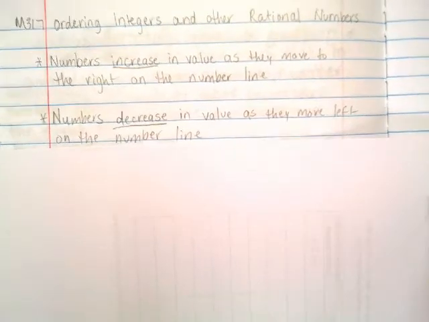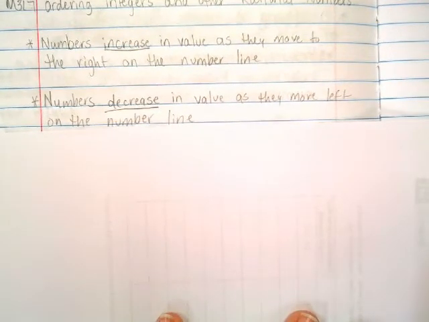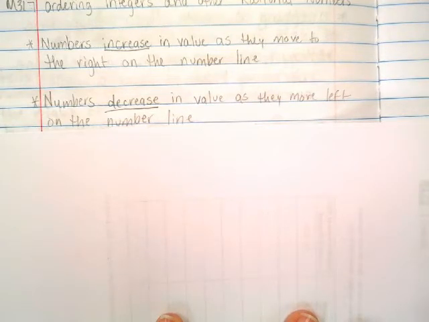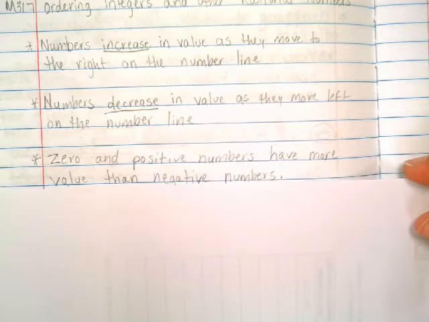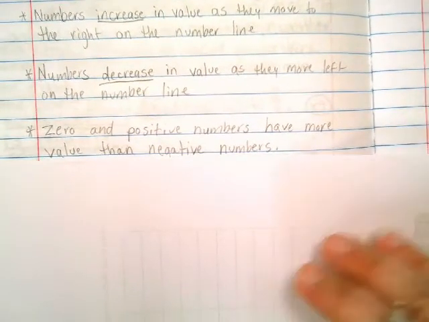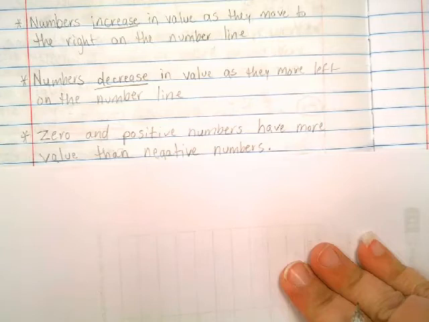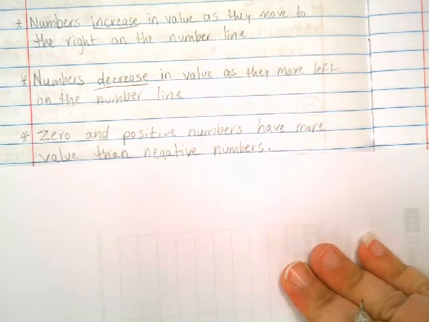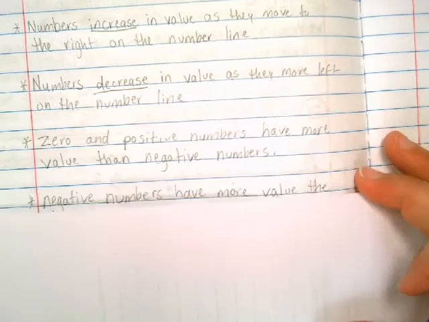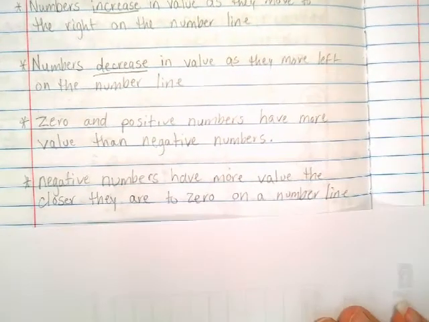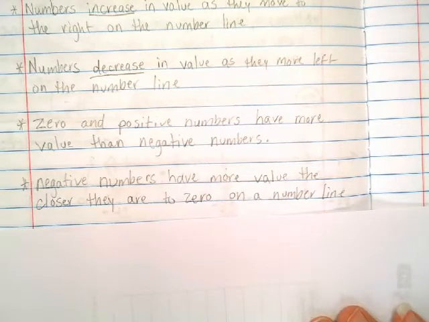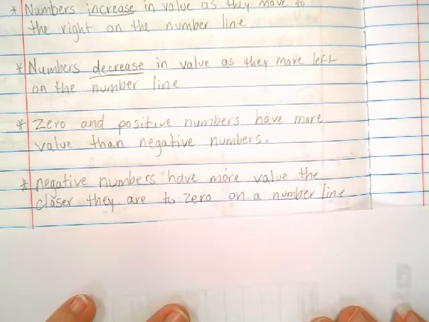Next we're going to talk about the opposite of that. Numbers will decrease in value as they move to the left on the number line. Again, that works for positive and negative numbers. The next thing I want you to take note of is 0 and positive numbers have more value than negative numbers. And finally, the last thing I want you to note is negative numbers have more value the closer they are to 0 on the number line.